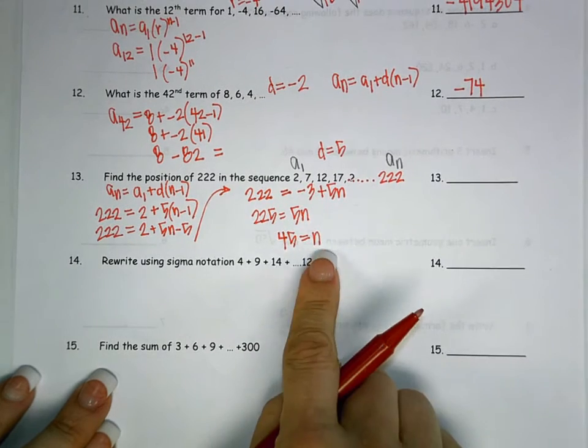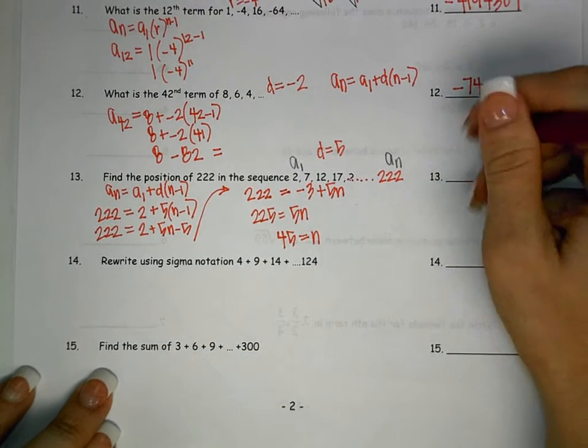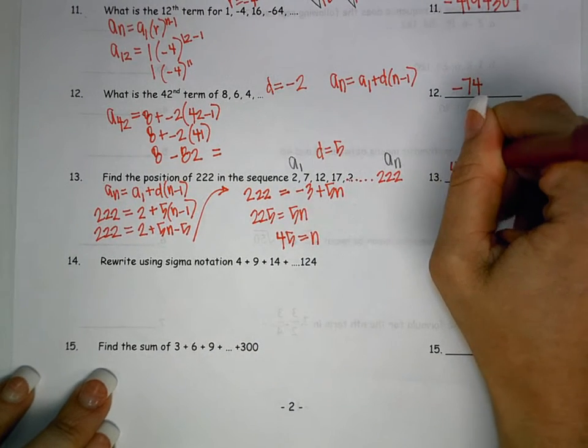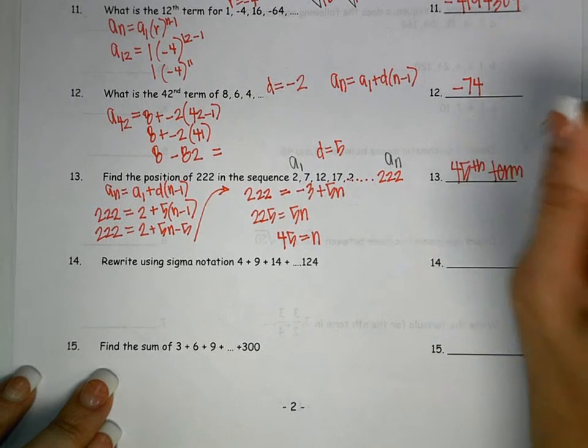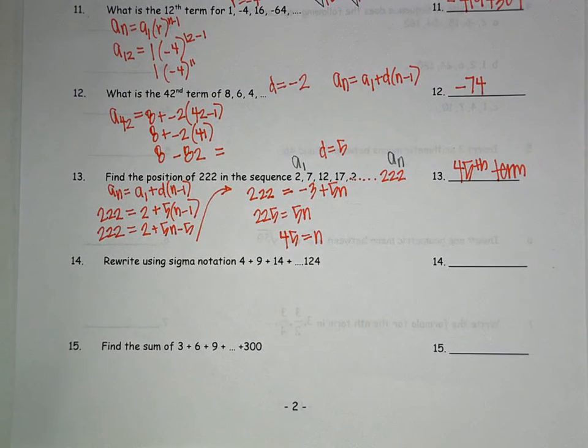That is its term position number. So this would be the 45th term. Okay, you could either say it's the 45th term or it's in the 45th position. Either way is totally fine.